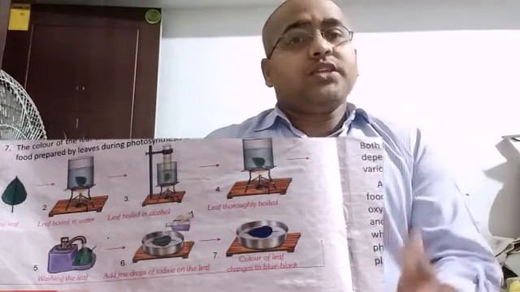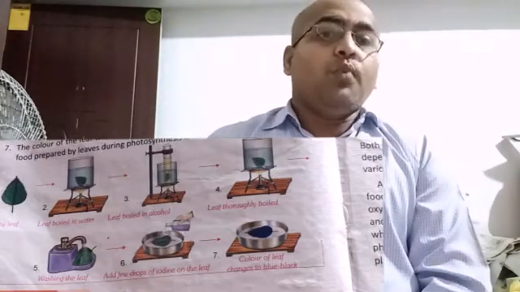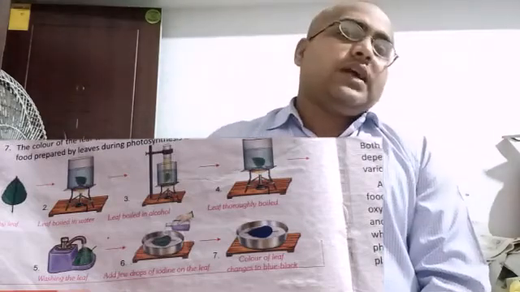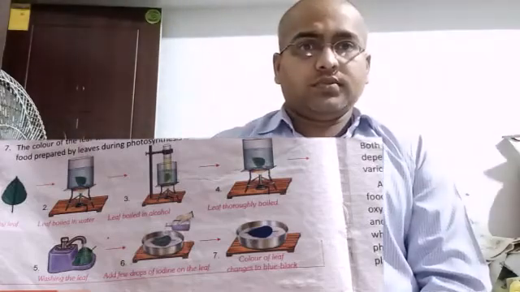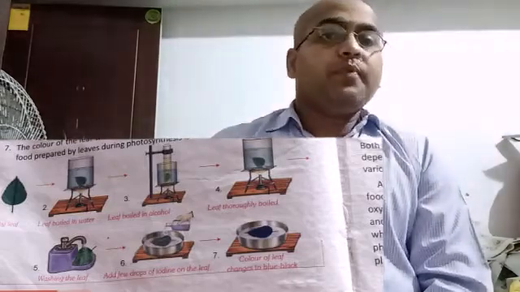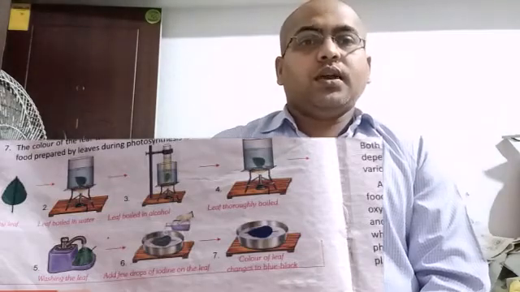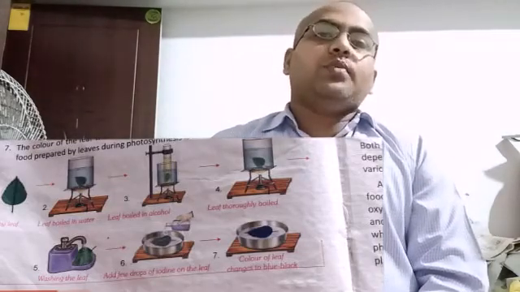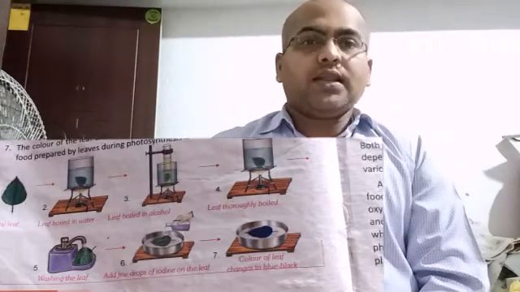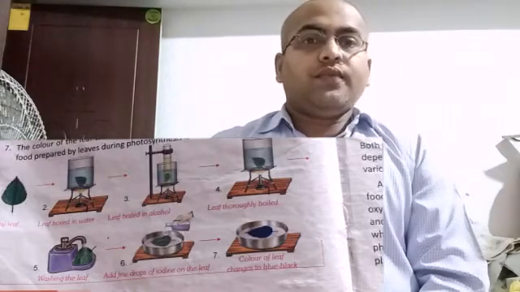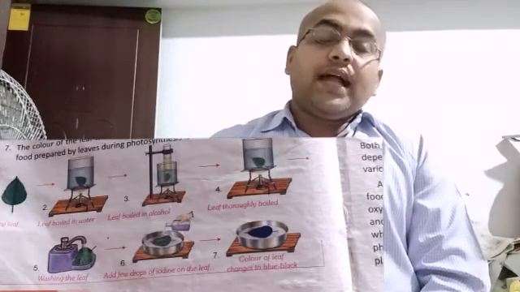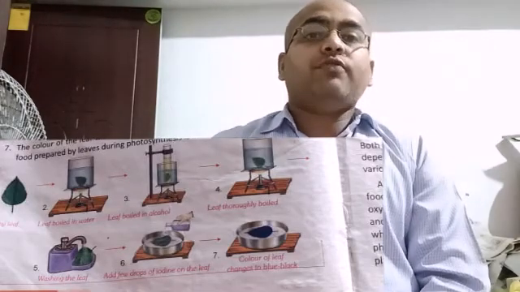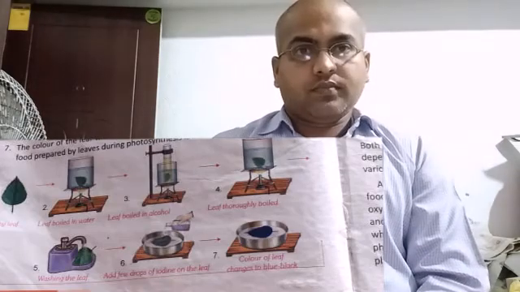Now comes the next type of plant, like fungi and molds. These also don't have chlorophyll. So how do they get their food? They get their food from dead and decaying matter, and that is why they are called saprophytic plants.